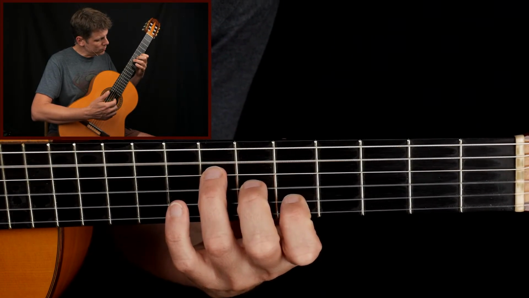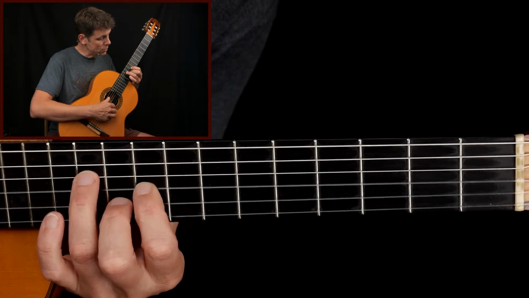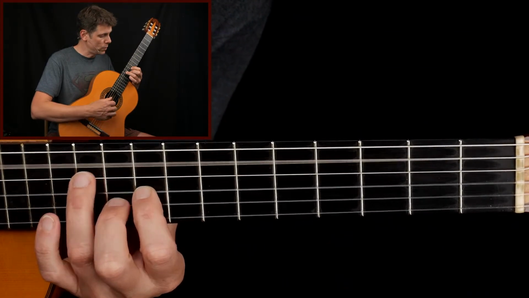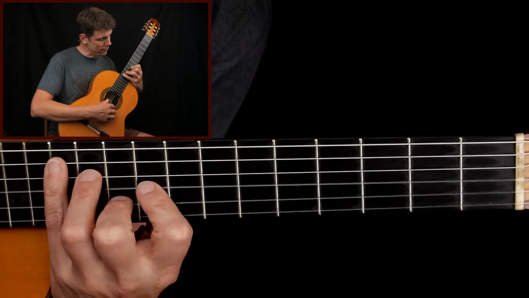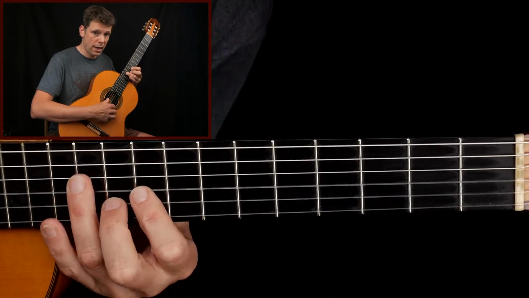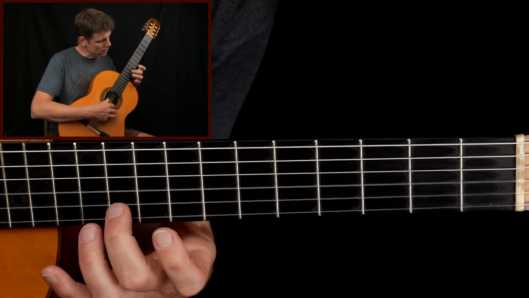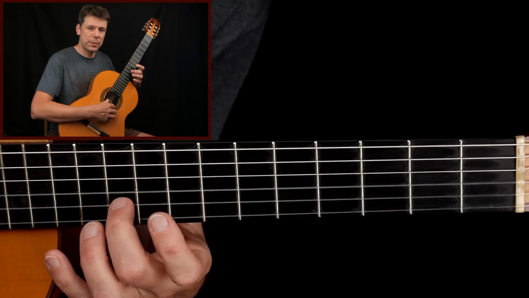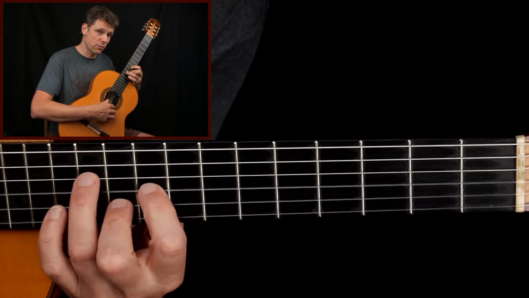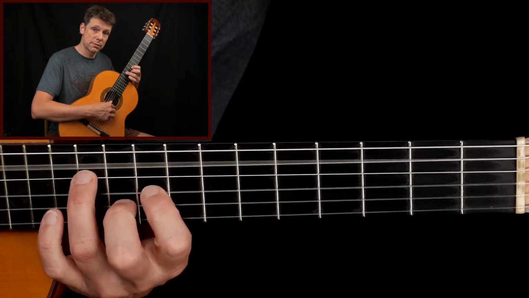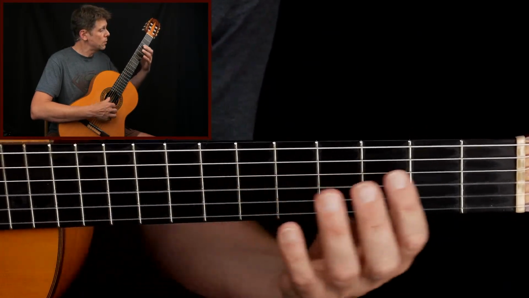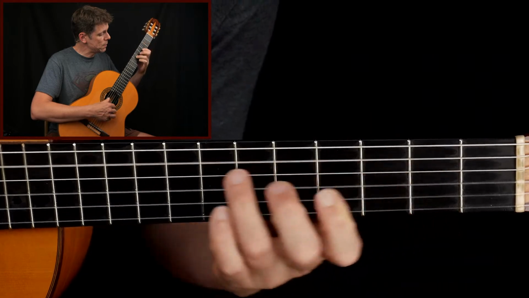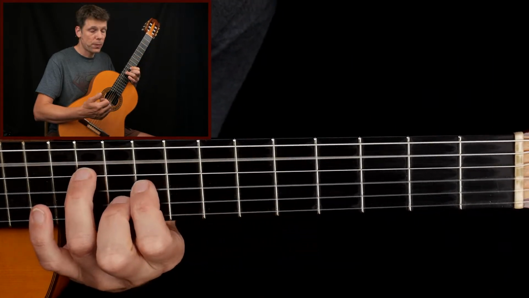And then we moved on to A here, which is derived from our C shape. That is middle finger on B10, index finger on G9, and ring finger on D11. Right? So three triads, this one, and that one.